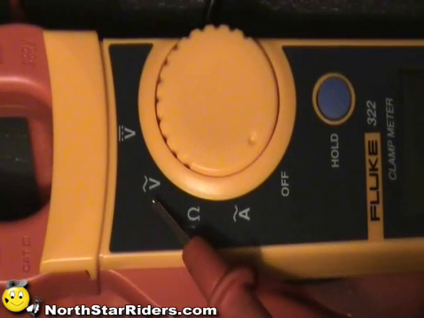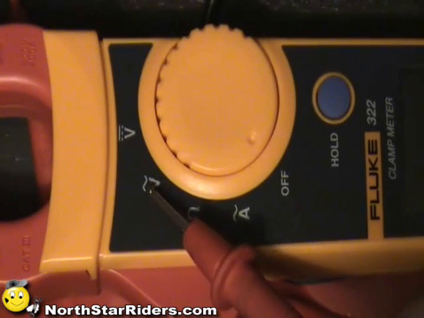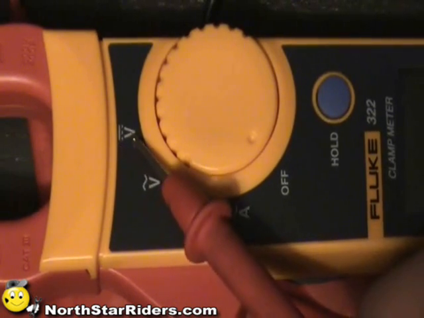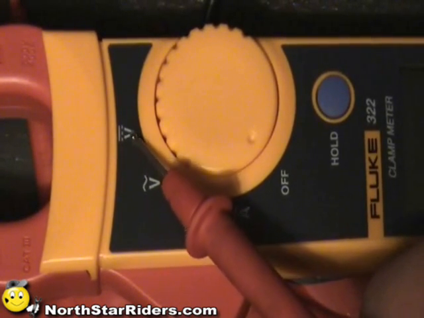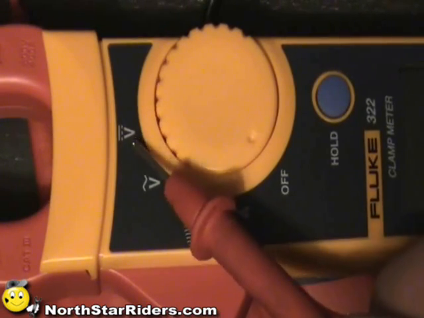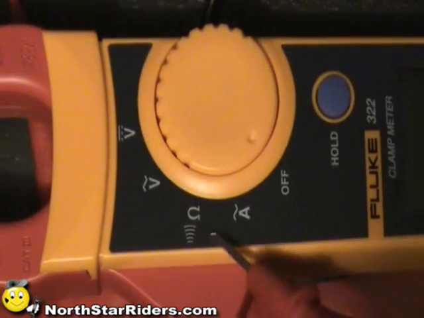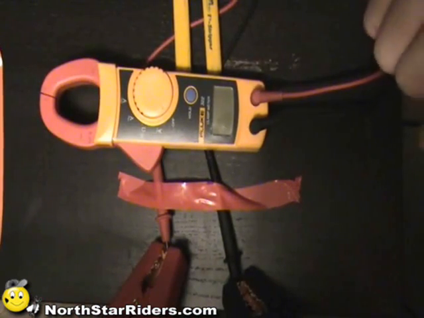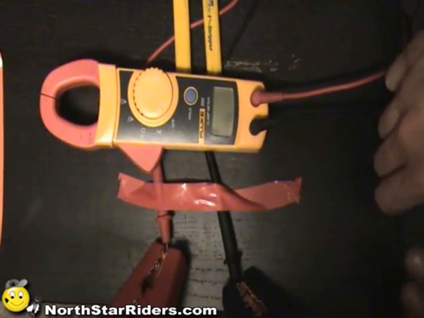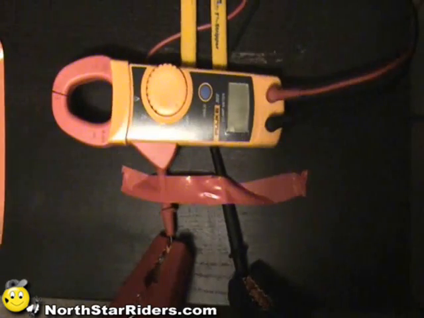Then you have volts with another little squiggly line above it. That is AC voltage, also known as alternating voltage, alternating current. Next you have voltage again, but notice how these are straight lines. This is DC voltage. We're going to see examples of both of these by the time the video is done.